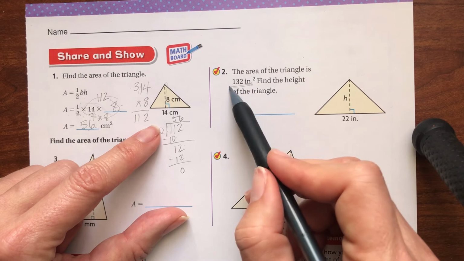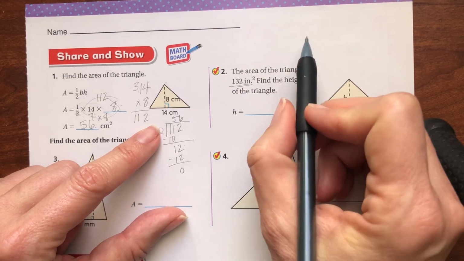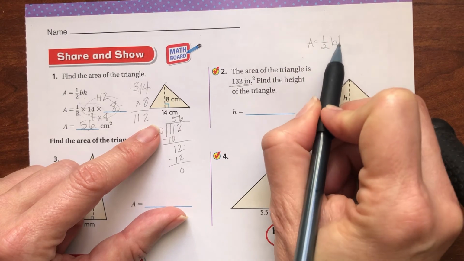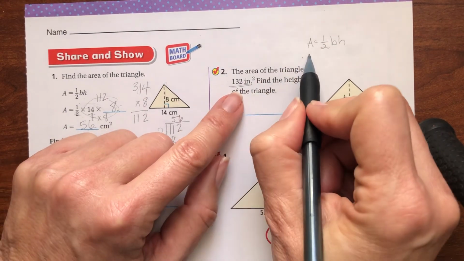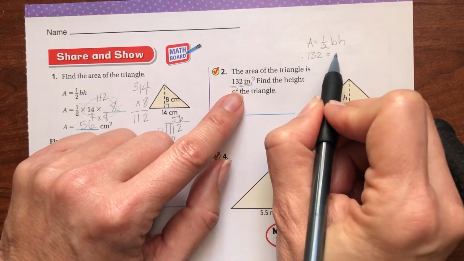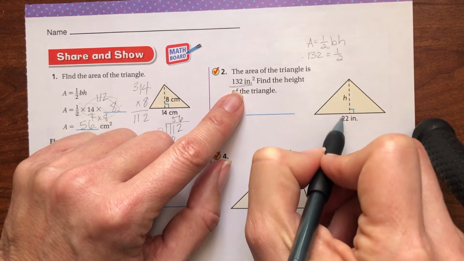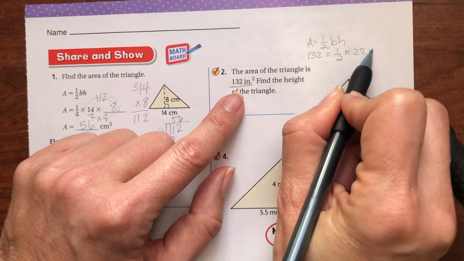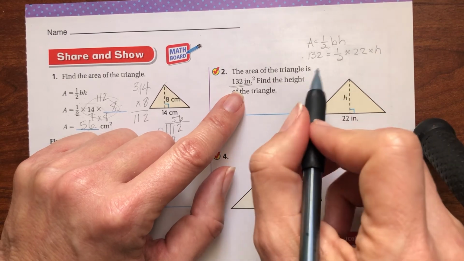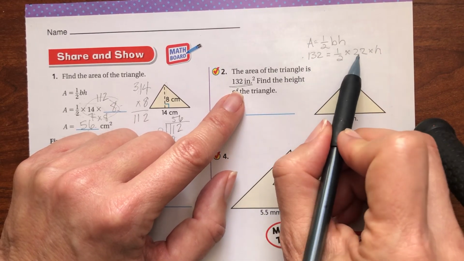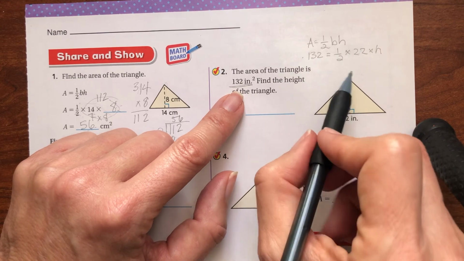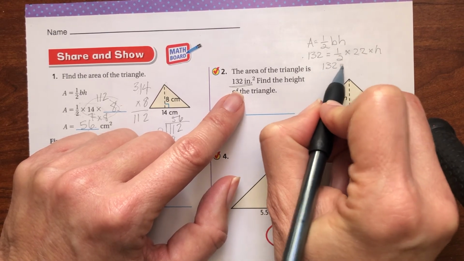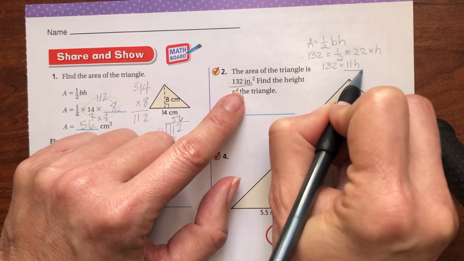Now they're giving us the area. So let's always start with the formula. Don't skip that part. Area equals 132 equals 1/2 times, our base is 22, times h. So once again, I'm just going to multiply that right now. Half of 22 is 11. So I have 132 equals 11h.